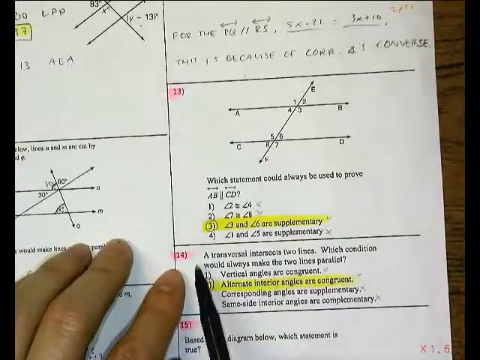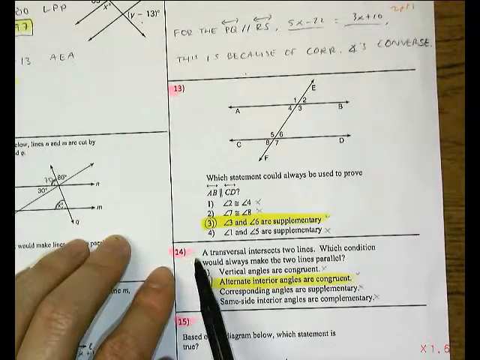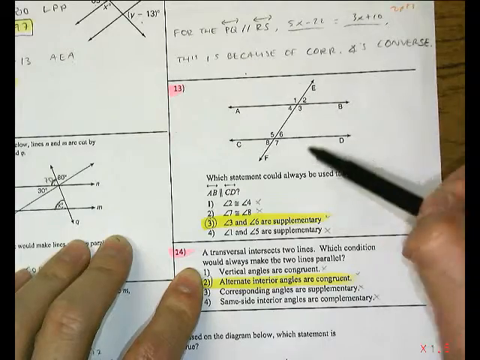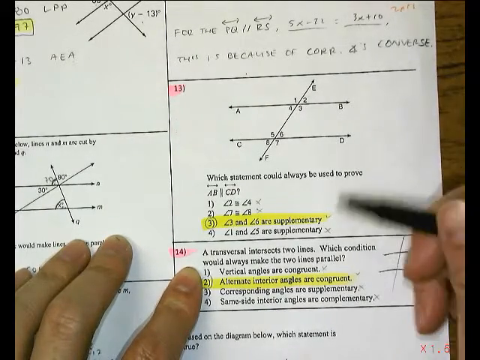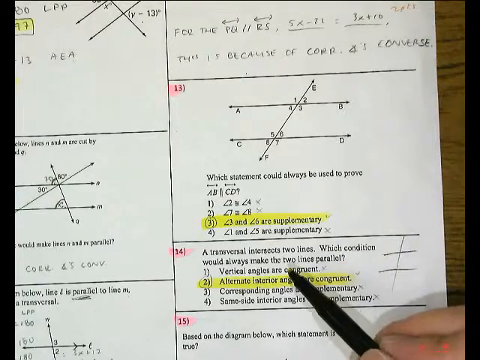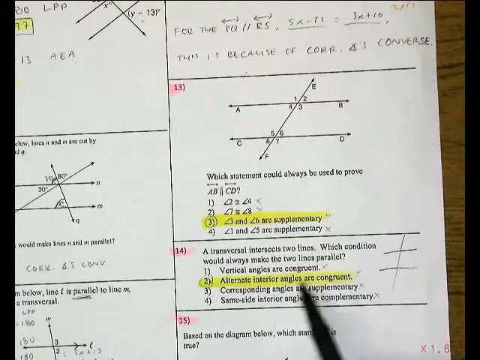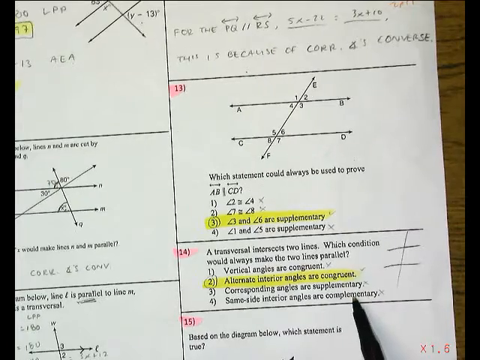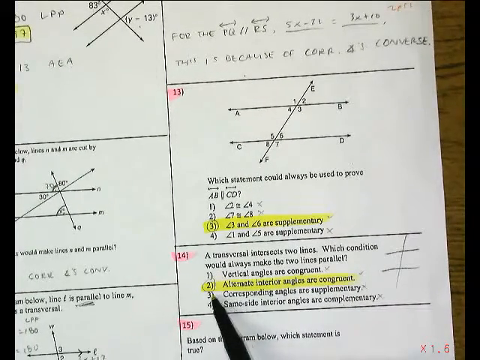Question number 14. A transversal intersects two lines. So essentially, it's the same picture or something like that. Which condition will always make the two lines parallel? So go through the same ideas from before. Vertical angles, no, can't prove them. Corresponding angles are supplementary, no. Corresponding angles must be congruent. Same side interior angles are complementary, no, they're supplementary. So number 2, alternate interior angles are congruent.